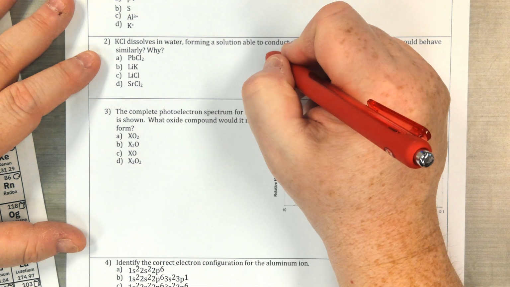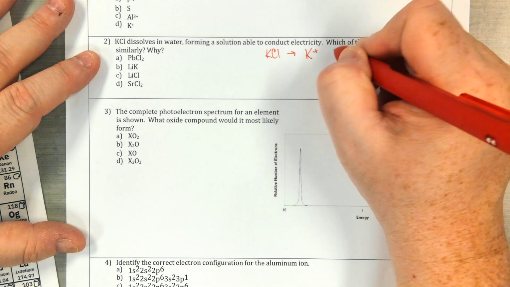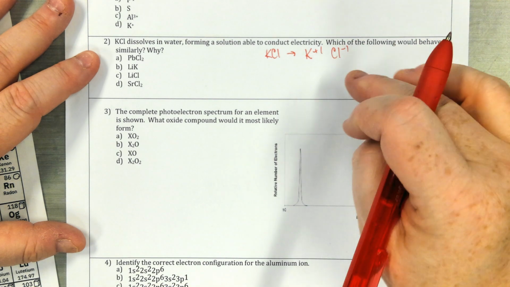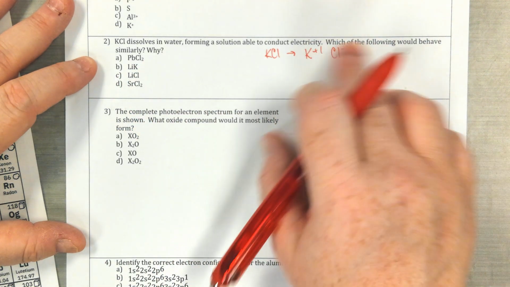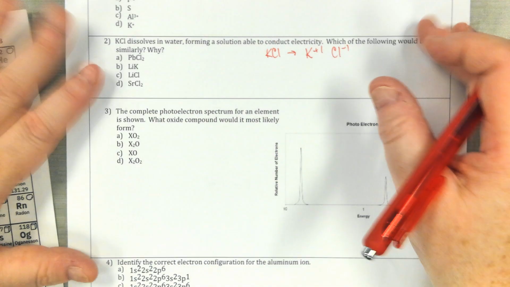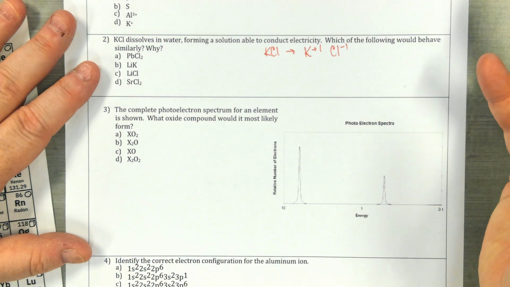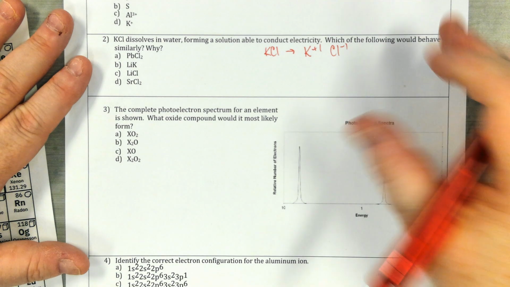So if KCl dissolves, it's going to break into its positive and negative cations and anions. So we have charged particles. So that's why it conducts electricity. That was the lab that we did in regular and honors chemistry. So which of these would behave the same way? And if it's more than one, explain that.